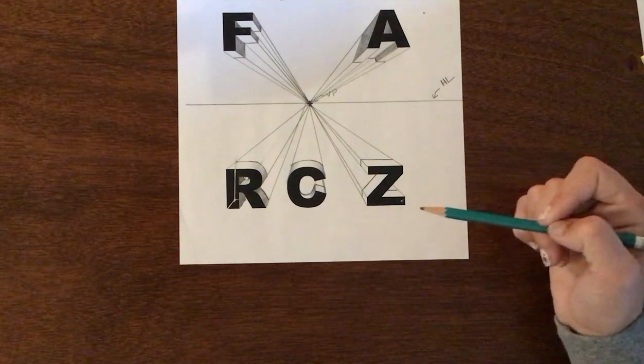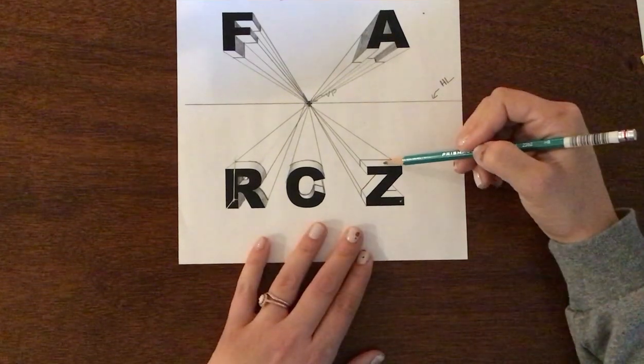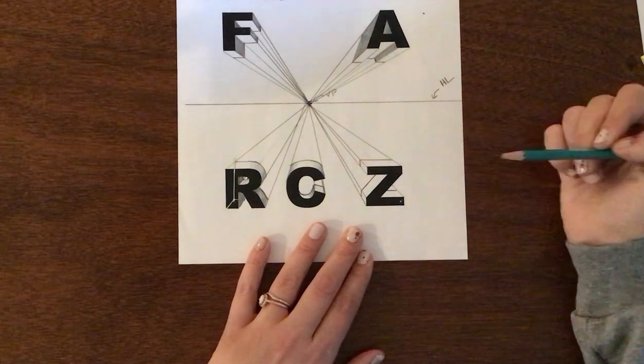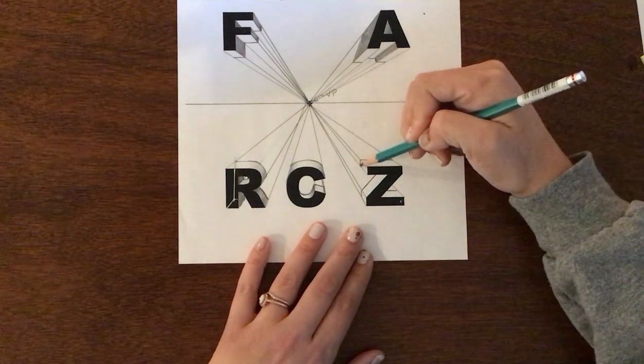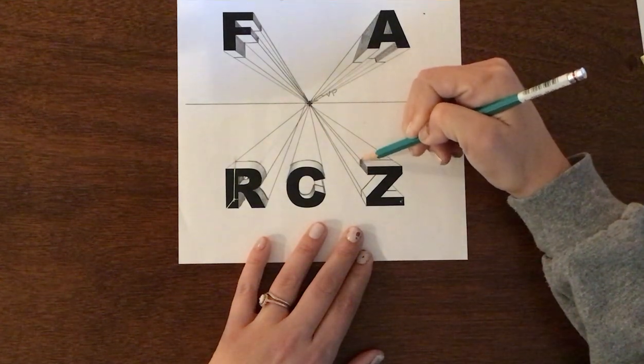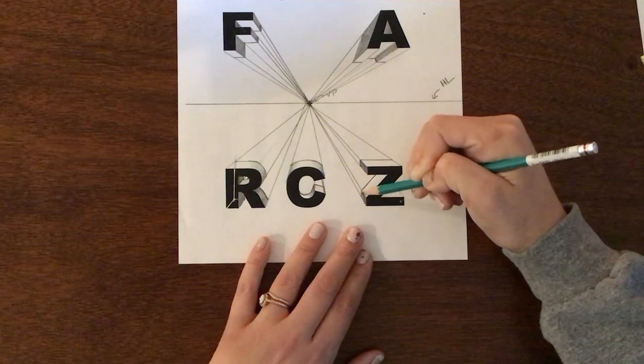Now I'm going to finish shading it, and then we're done with this side of the handout. So the tops are catching the most light. Side is going to be a medium value. So I'm going to shade this side and also this side.